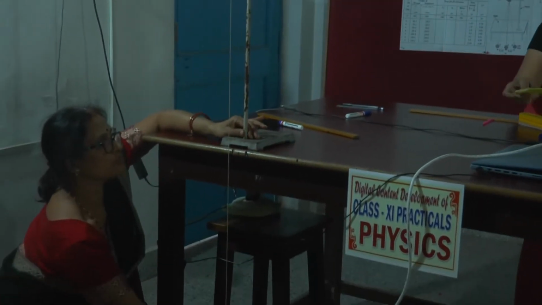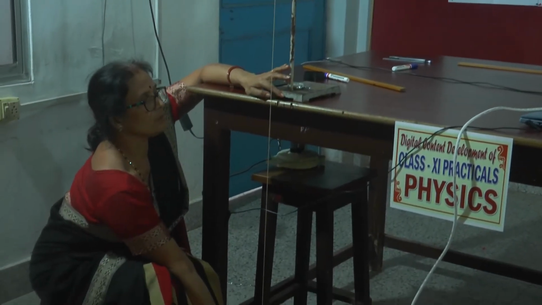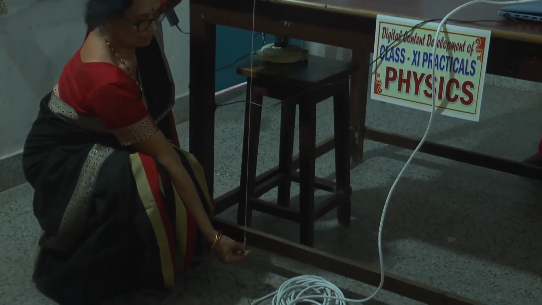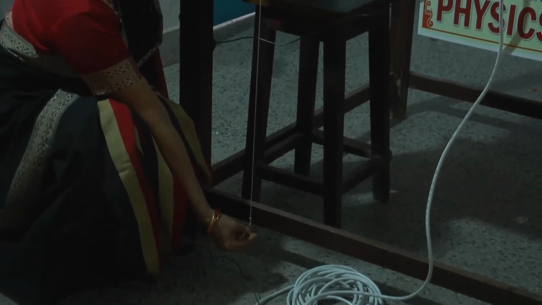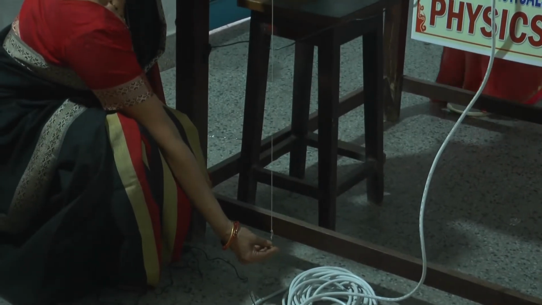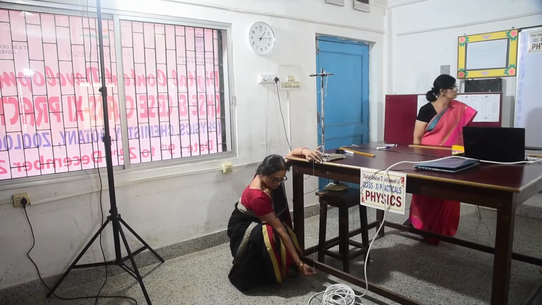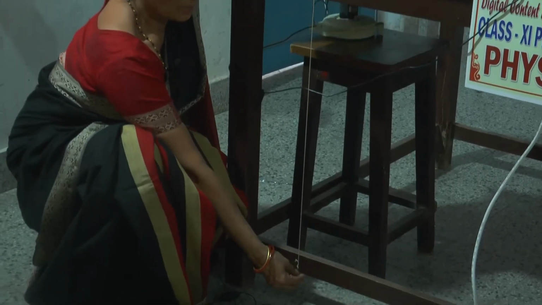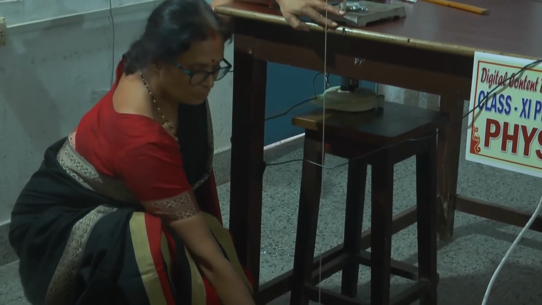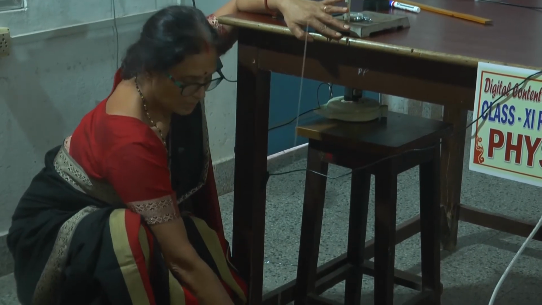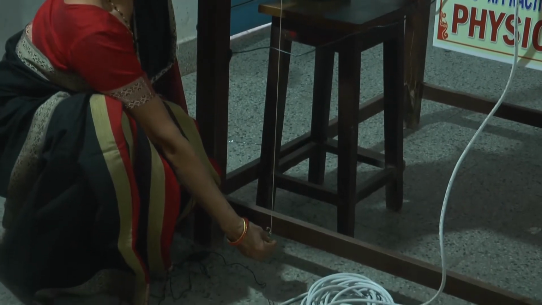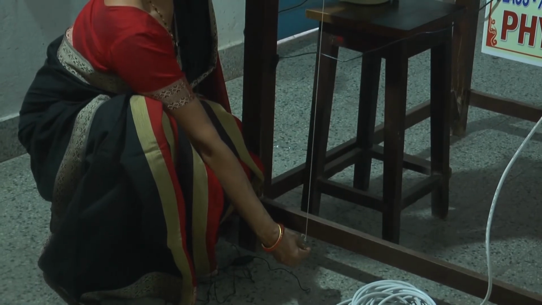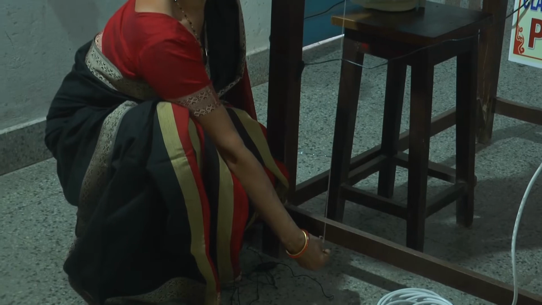Now the bob was let almost at the mean position. How will it complete one oscillation? When it starts from mean position, goes to one extreme, then comes to mean position, again goes to the other extreme and comes to mean position, we say that it has completed one oscillation. One oscillation is complete. And the time required to complete one oscillation is said to be the time period. And to reduce the error, we will measure the time for 20 oscillations.